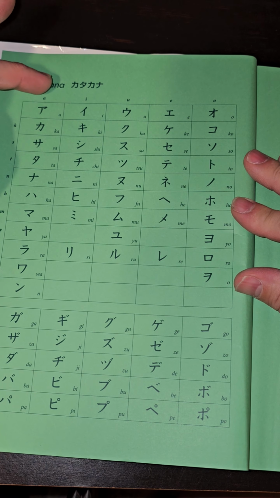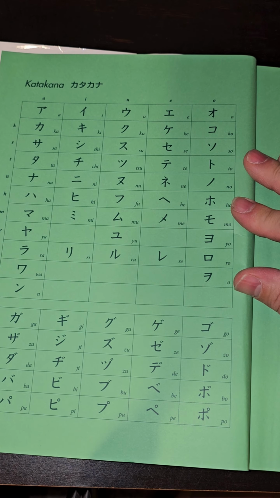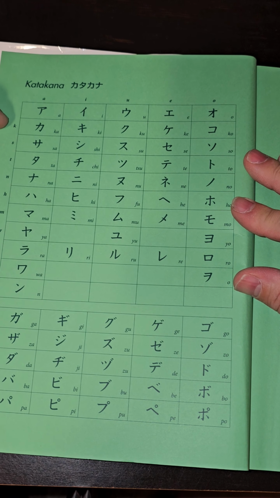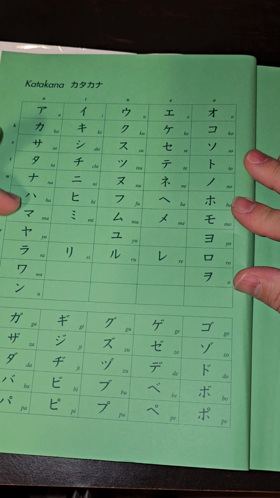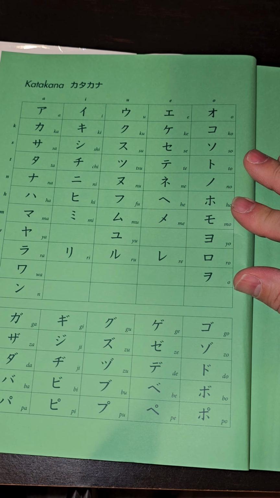For instance, you have your a, i, u, e, o lines, and then down here are the ones that begin with consonants. So we have ka, sa, ta, na, ha, ma, ya, ra, wa, and n is an outlier. It's the only one that's an actual syllable.